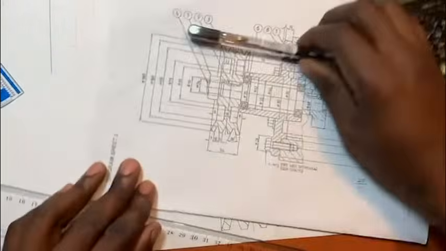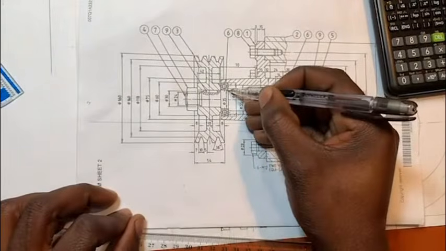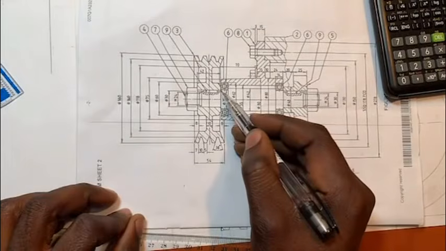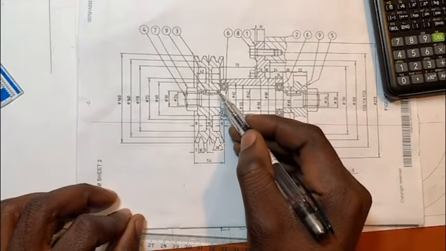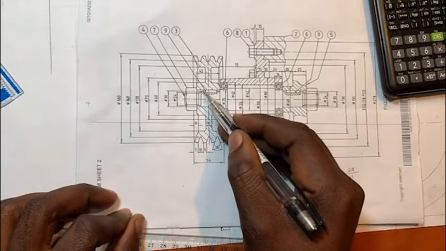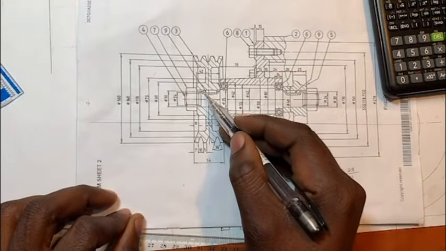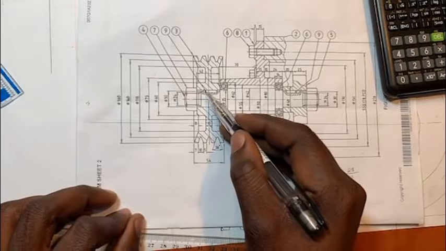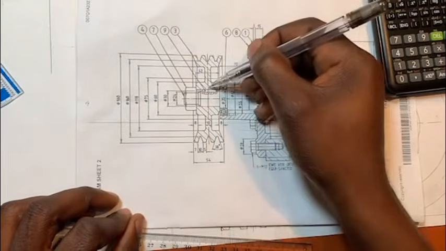Let me double check it again. So from here till here is the 35, and that 17.5 is giving us that line. So the key is giving us the top upper part of our item 9, which is the key. You understand?